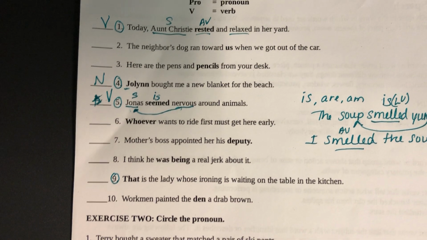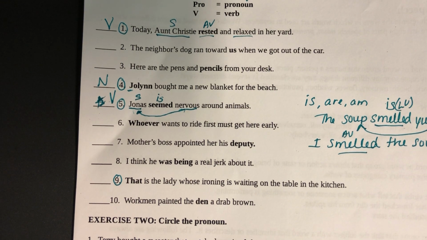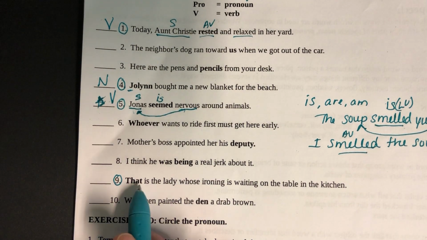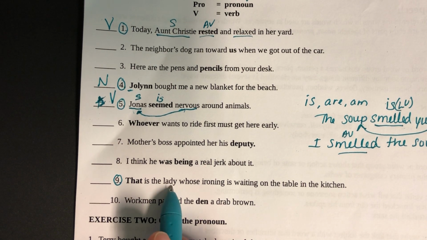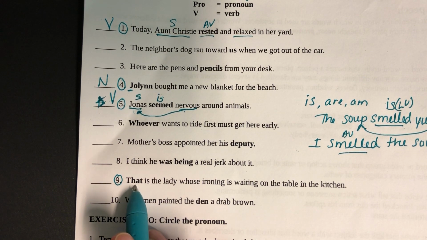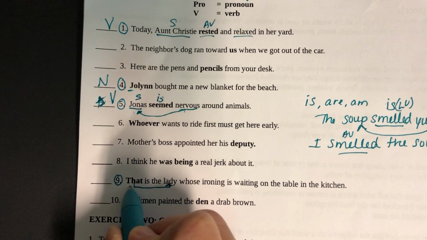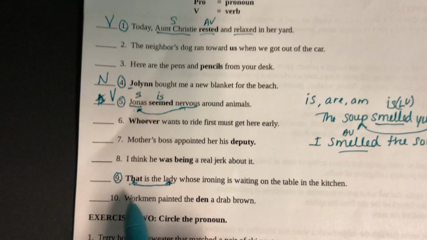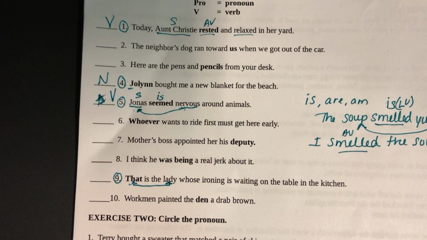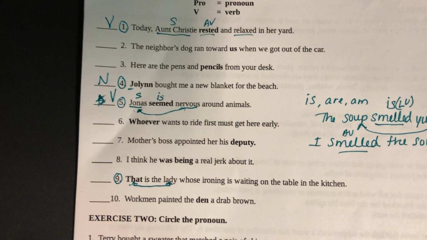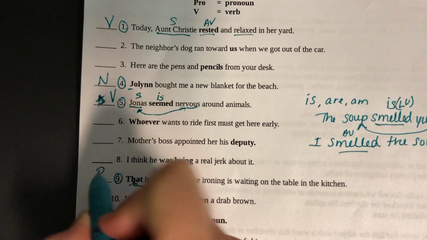And then I have one other circle here. That is the lady whose ironing is waiting on the table in the kitchen. So that is the lady. Okay, if I said that lady is the person, that would be an adjective describing the lady. But when we don't put a noun right after it, it's saying that is the lady. That replaces the word lady. So it really becomes a pronoun. Okay, this is a pretty vague pronoun, but we know that it takes the place of lady. So we would just put a P there.